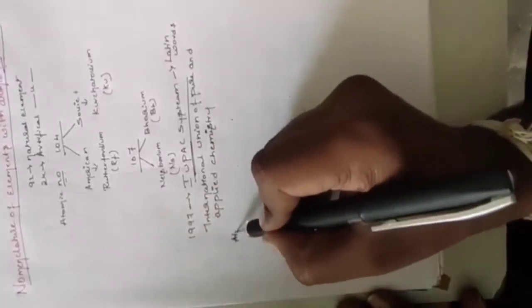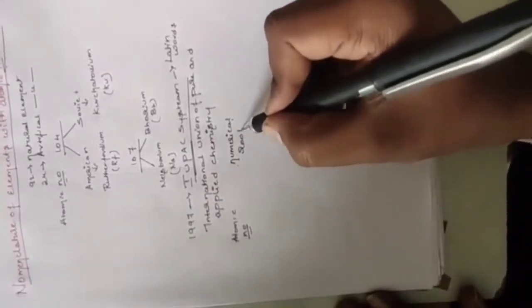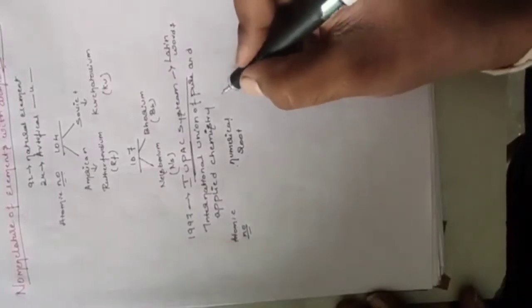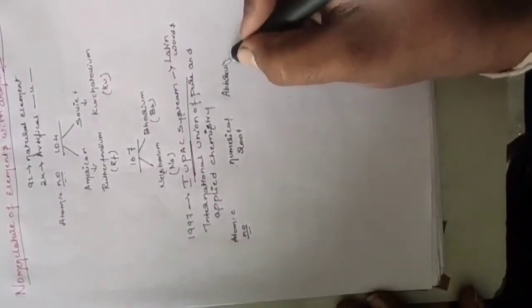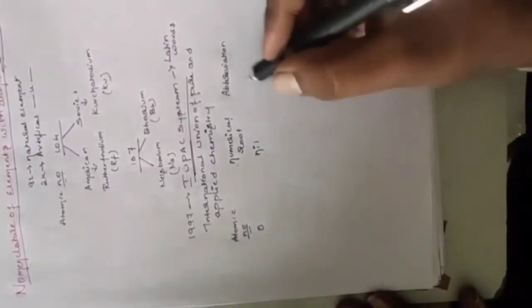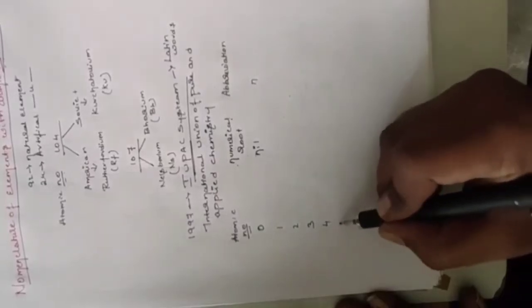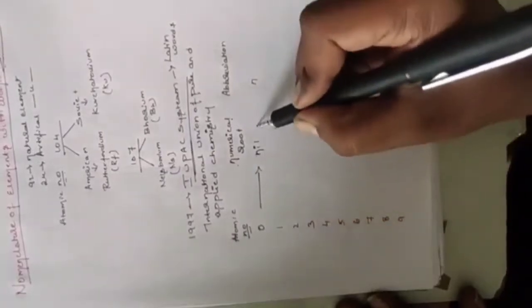Next they gave another one: atomic number digits and numerical roots with their abbreviations. For atomic number 0, the numerical root is nil, and the abbreviation is small n.